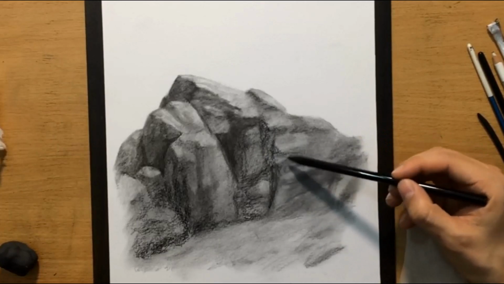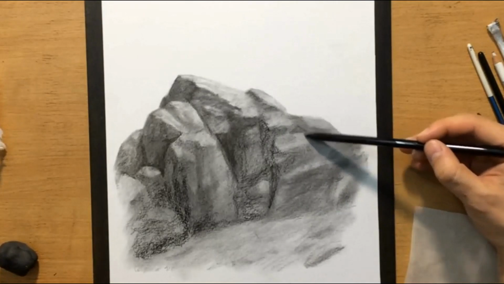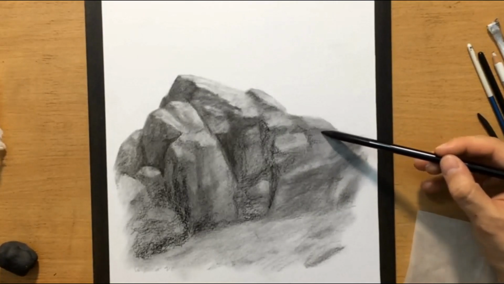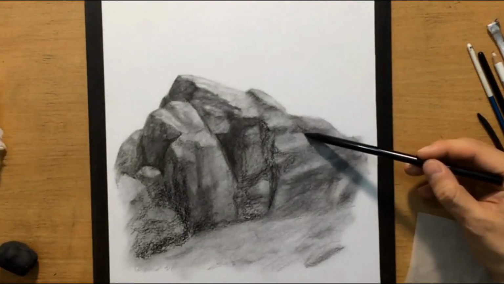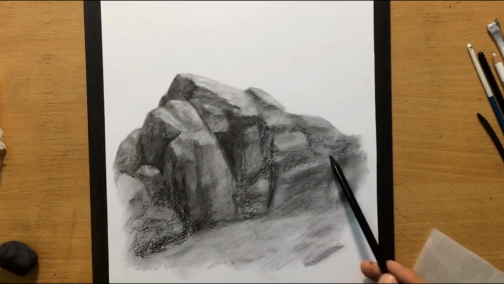But sometimes you need to make things a little bit unpredictable, and sometimes a lighter area will appear and you'll just leave it like that because you want to make it look like a jutting rock that's getting more light from above.